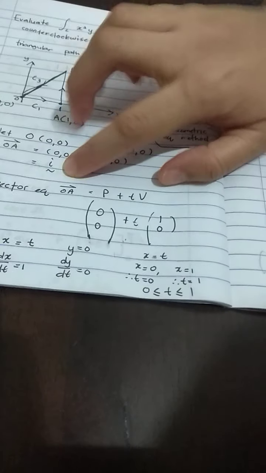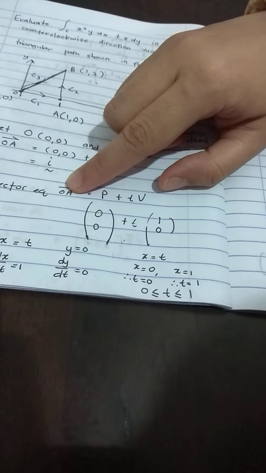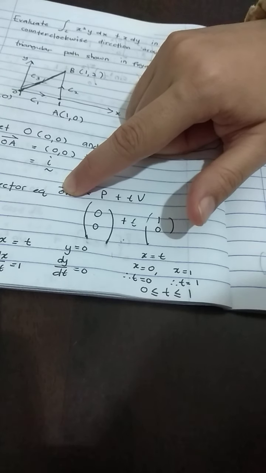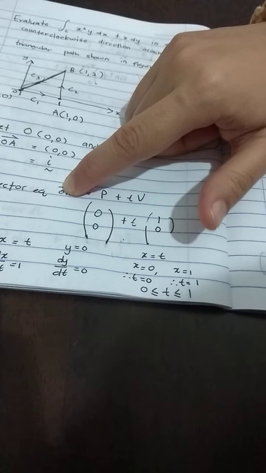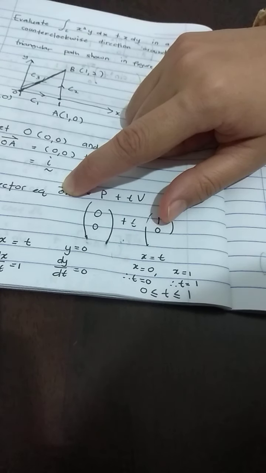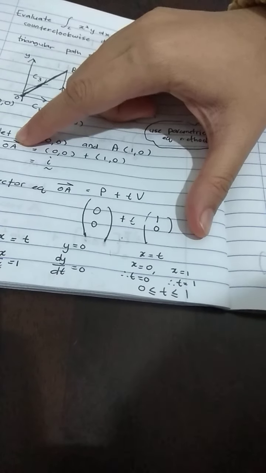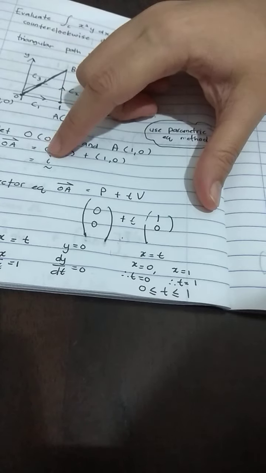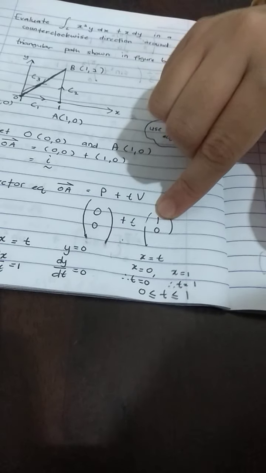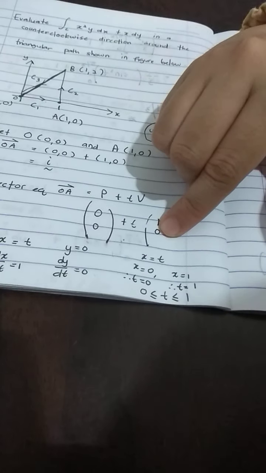So the vector equation for O to A is this formula. For O we must use the coordinates of O, so O is the origin, (0, 0), plus t times v. The v is what we get here from O to A, which is i. i is x at 1, and there is no value for y, so 0.